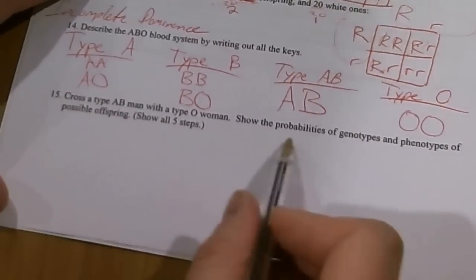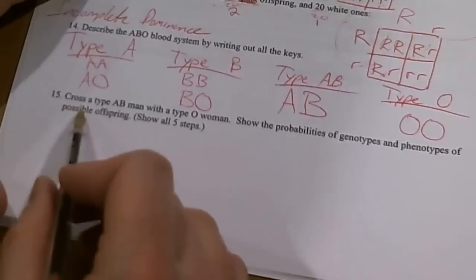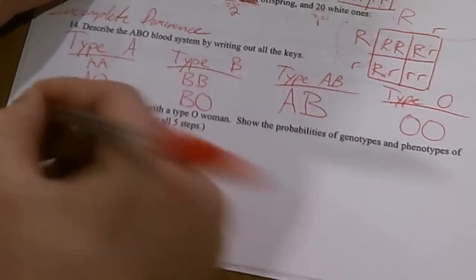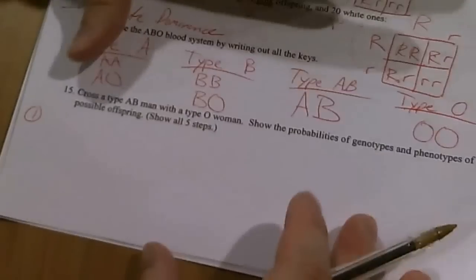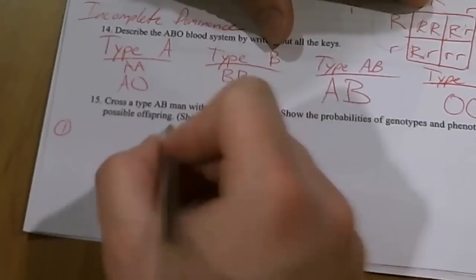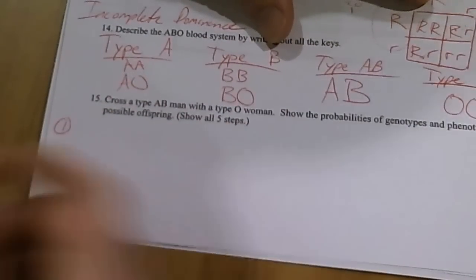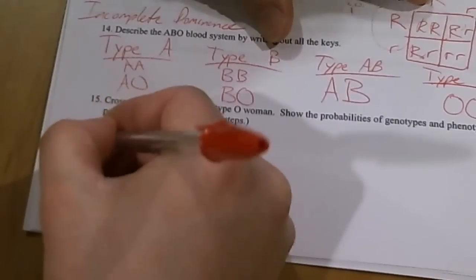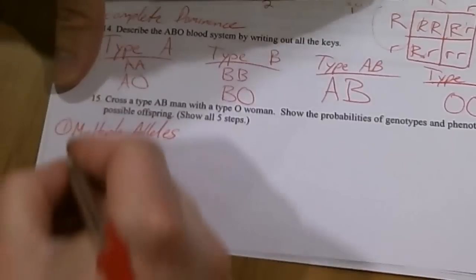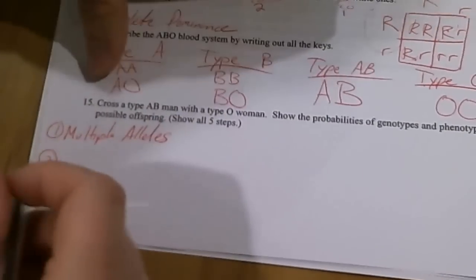Number 15 asks us to show the cross between a type AB man and an O woman. So the first thing that we do is write down what type of genetic relationship this is. And since it's dealing with blood type, I've explained in class that should be a buzzword, multiple alleles. 2, write out our whole key.